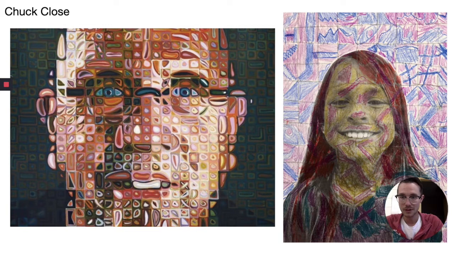Chuck Close, probably don't need to talk about him too much. You've probably seen or heard of him. He's very, very well known for his hyper-realist drawings, as well as his, what would you call it, almost like a checkered painting, where typically he works with portraits of people.